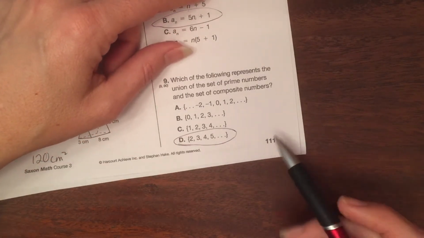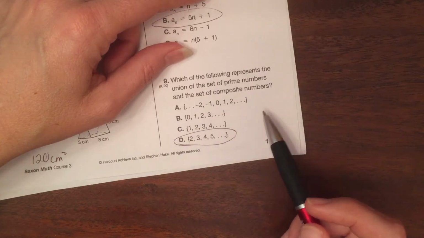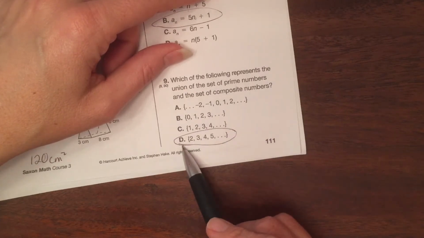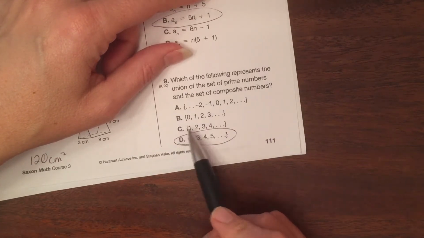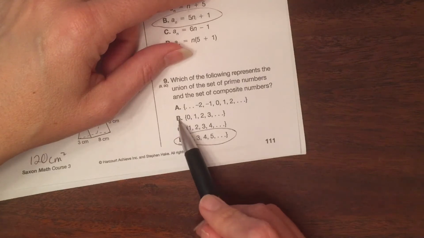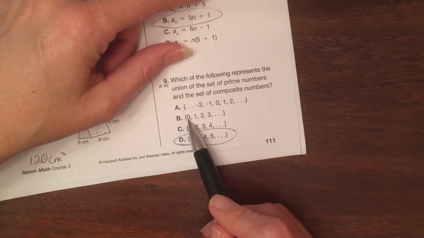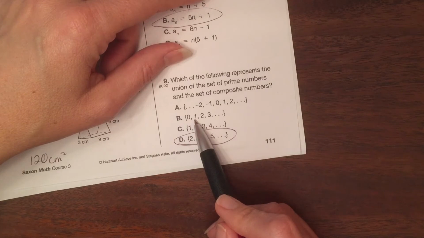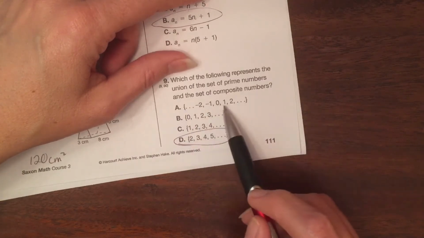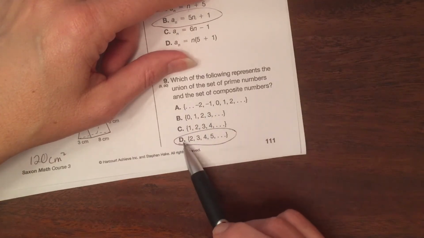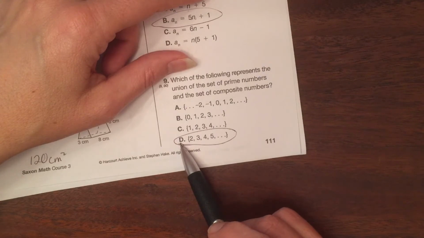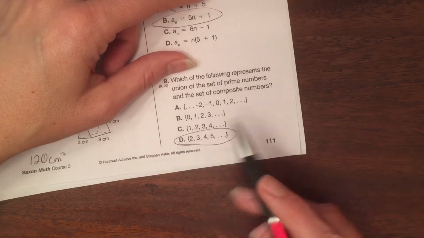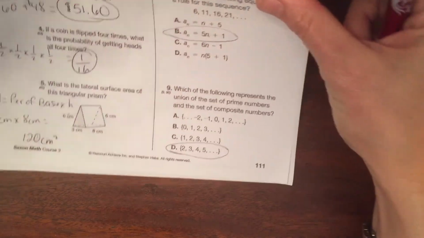Number 9, we want to know which one represents the union of the set of primes and composites. Okay, primes and composites. The answer is D. Cannot be C because 1 is not prime nor composite. Cannot be B because neither 0 nor 1 is prime or composite. And on A, they include 0 and 1. D is the only one that does not include 0 or 1. 0 and 1 are not prime or composite numbers.